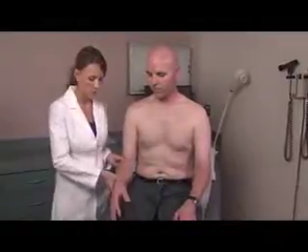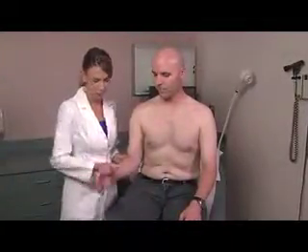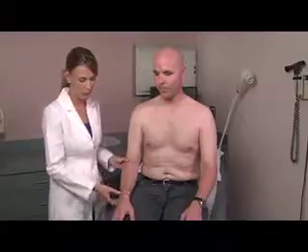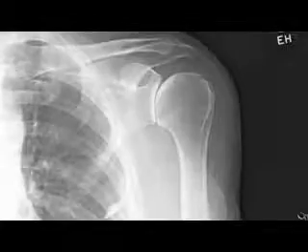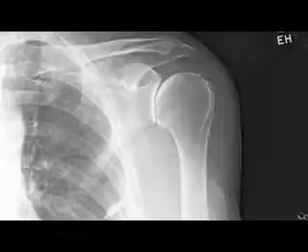Painful, limited external rotation is a strong indication of adhesive capsulitis. Radiography is commonly used to evaluate possible adhesive capsulitis. In contrast to the findings in osteoarthritis, X-rays will be normal in adhesive capsulitis.